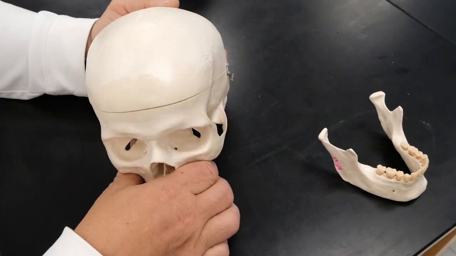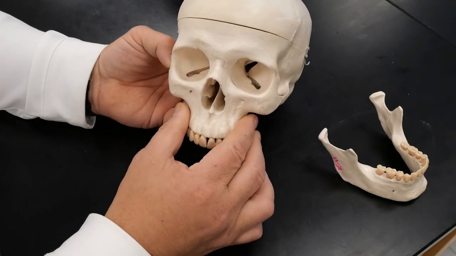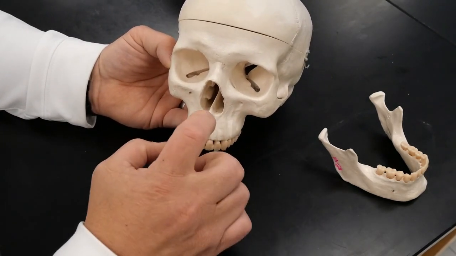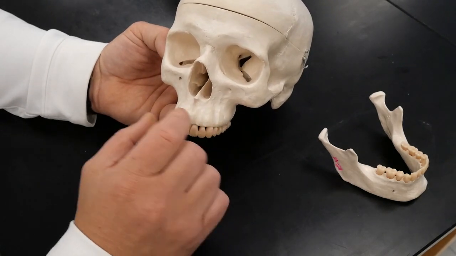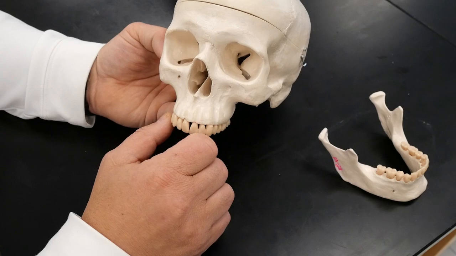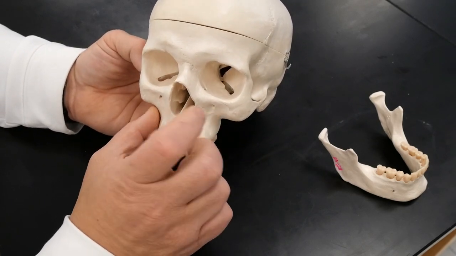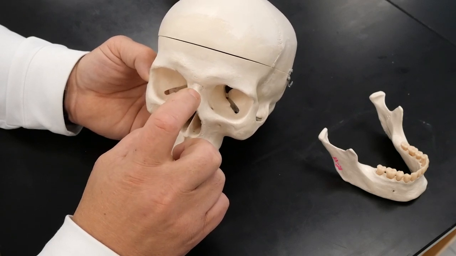So let's go to the skull and the bones of the skull, starting here with the face. This bone that your teeth are anchored to is the maxilla. This straight bone in the middle is known as the vomer, and you have those grooves on the inside there as your superior and inferior nasal concha. And then the bridge of the nose, that's going to be the nasal bones.